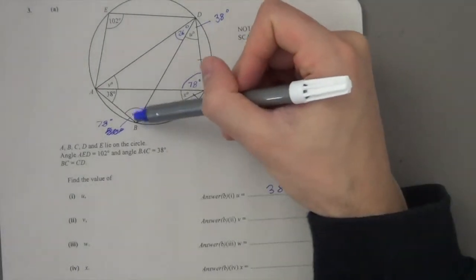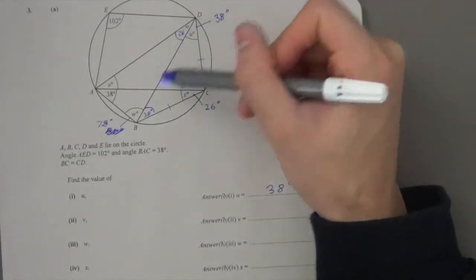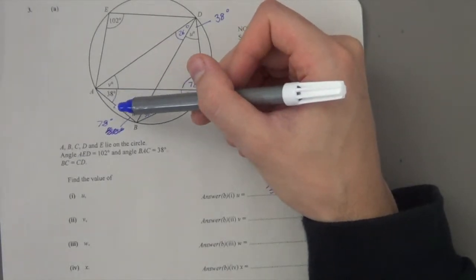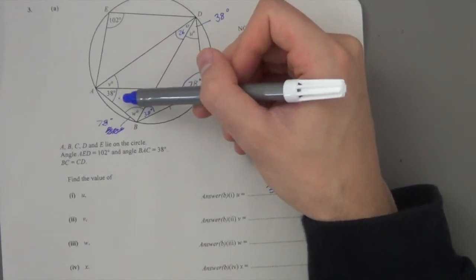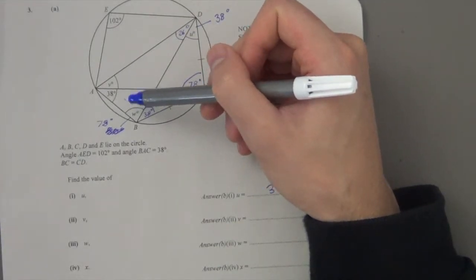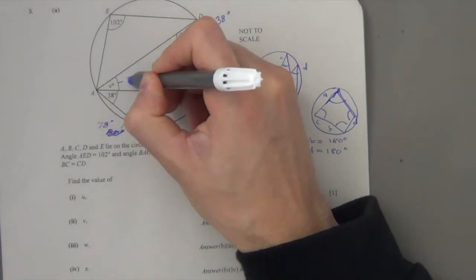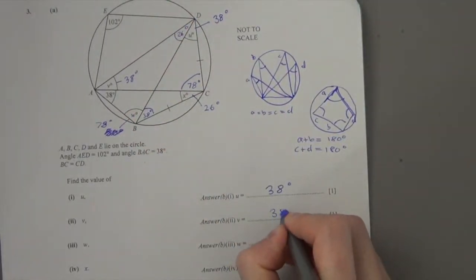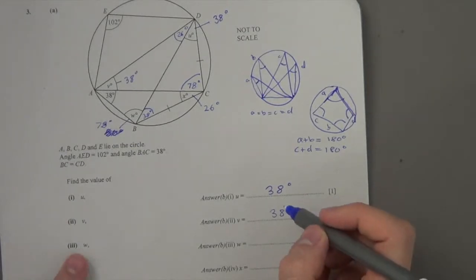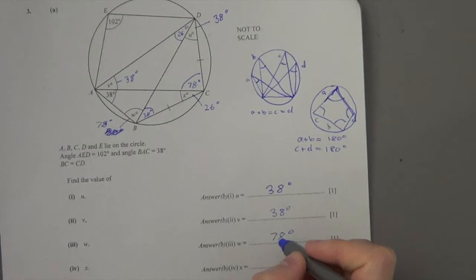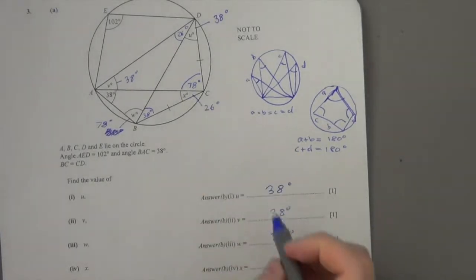Now that I've got 78, 26 plus that 78 plus 38 gives me 142, so that I can find V now. 180 minus that is 38, so V is going to be 38 degrees. So I can put 38 degrees there. W is 78 degrees and X is 26 degrees.